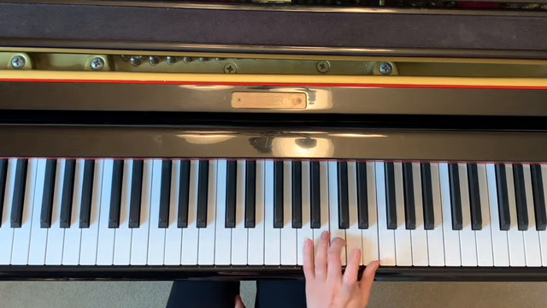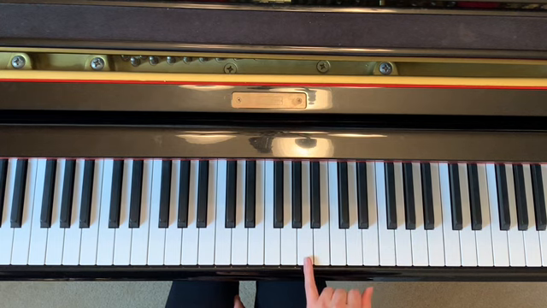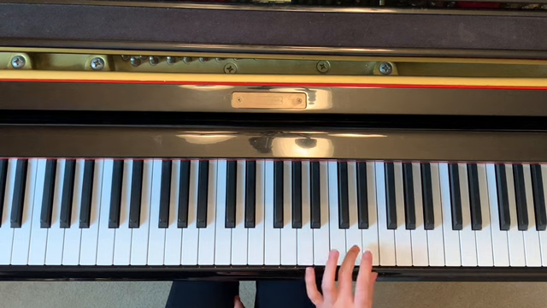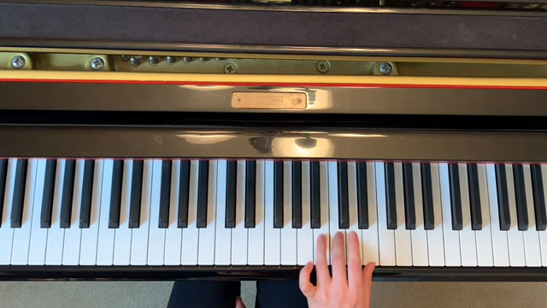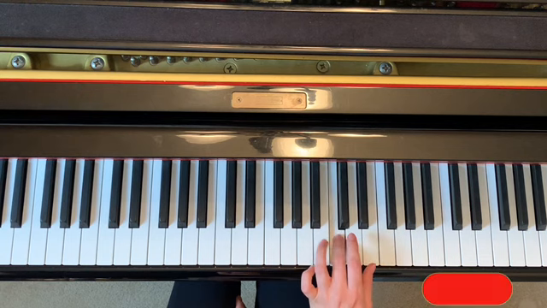So now in the left hand, you go. So that's pinky on A, middle finger on C, and thumb on E, and you go from the bottom to the top 3 whole times. Okay? Then you just move your 4th finger up to B, and you do that 3 times starting from the bottom.